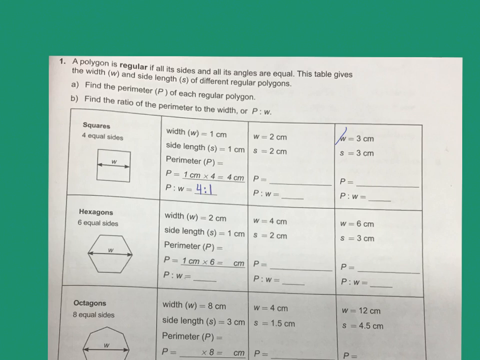If we look at our next one, we have a width of 2 and a side length of 2. We're still imagining that this is a square. So the perimeter would be 2 centimeters times 4 sides equals 8 centimeters.